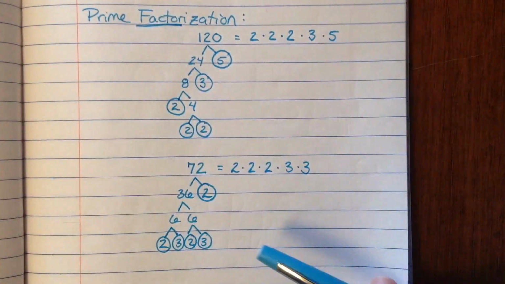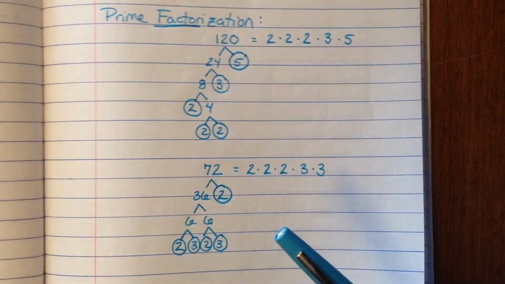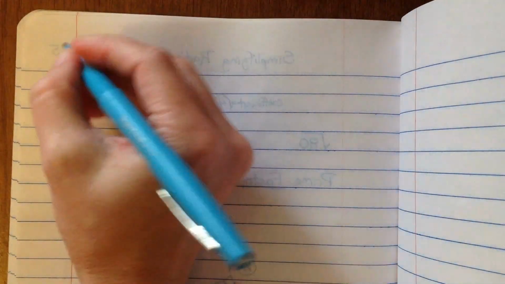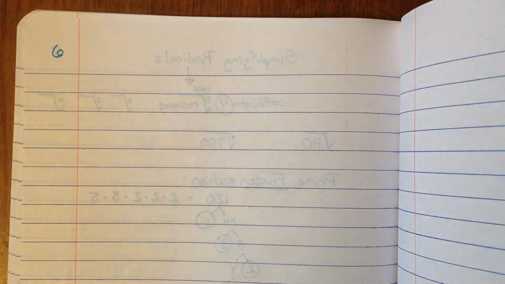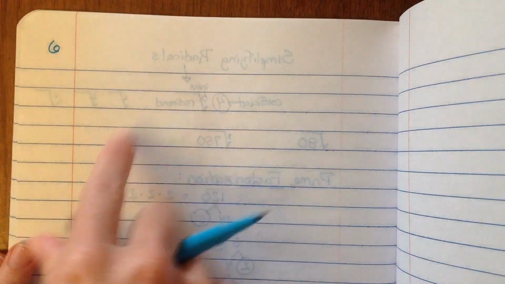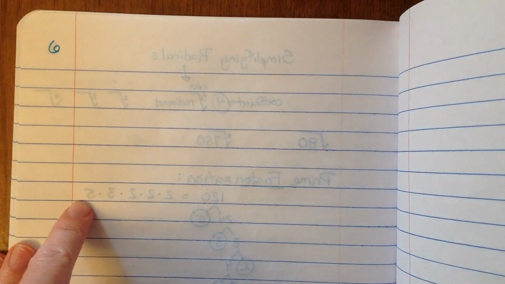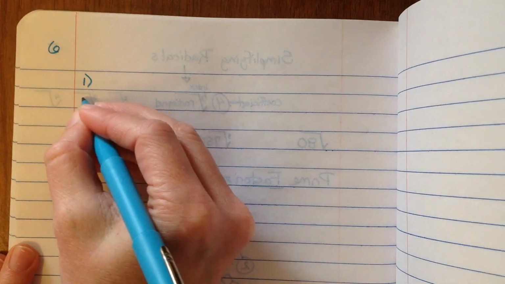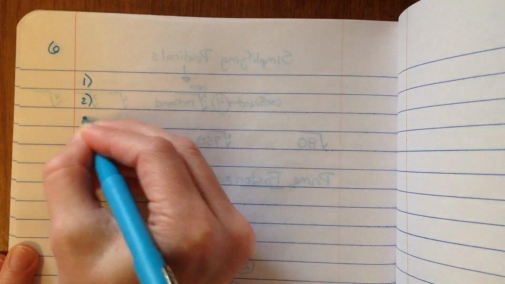So I told you that our notes were going to go on to the next page, and so if you will flip over to what we are going to call page 6, which will be the back of what we just did. You can sort of see my notes through there. So number 6, page 6, continue simplifying radicals. I'm going to give you 3 steps that you're going to follow every single time that you are simplifying a radical. So we're going to say step 1, step 2, and step 3.